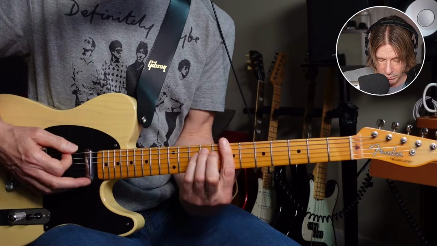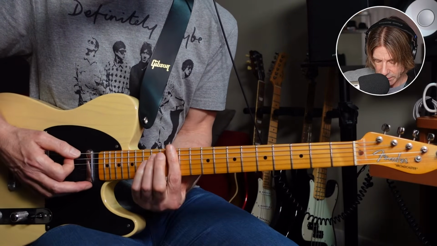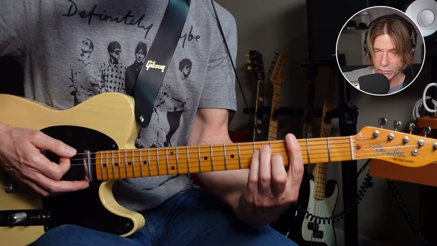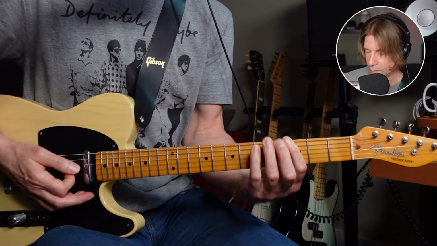3, 6, 4. And then once resolved here. So we know we have a 1, 3, 6, 4 progression in the key of G.